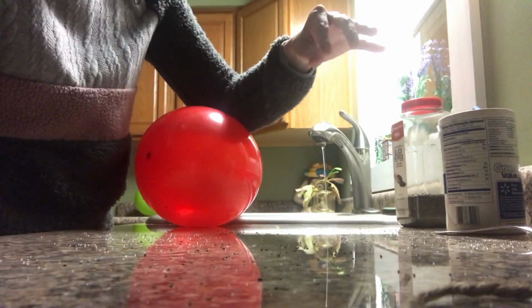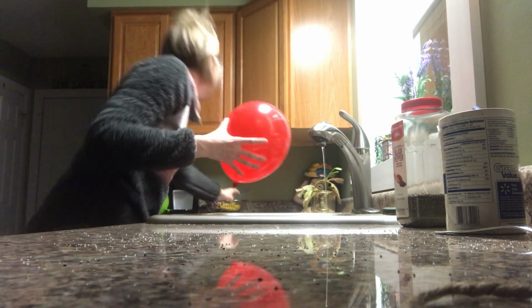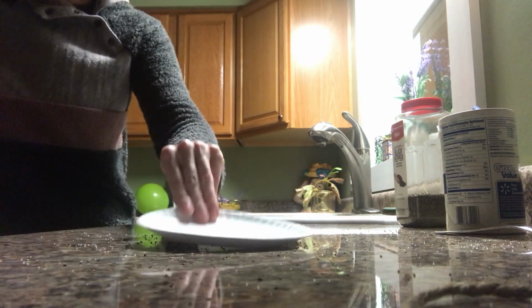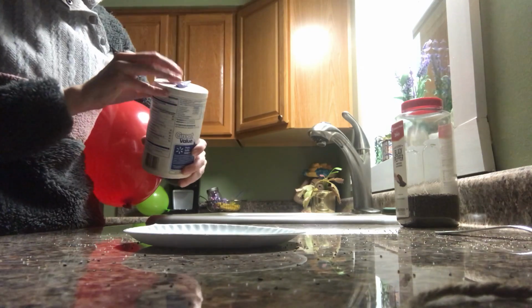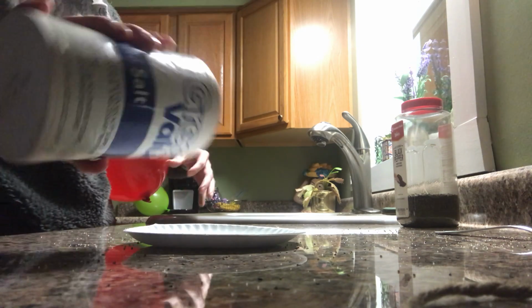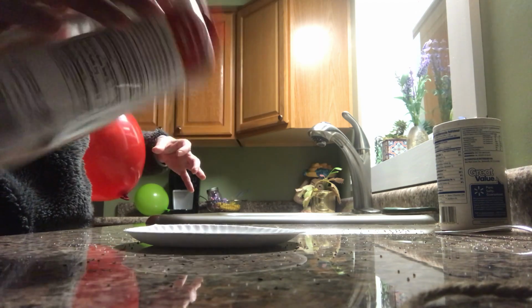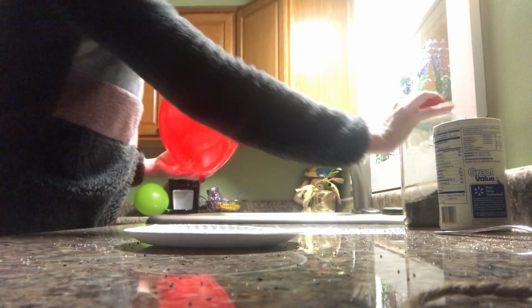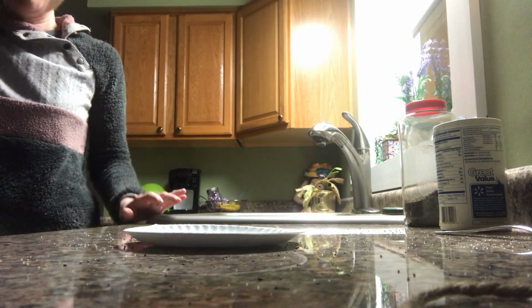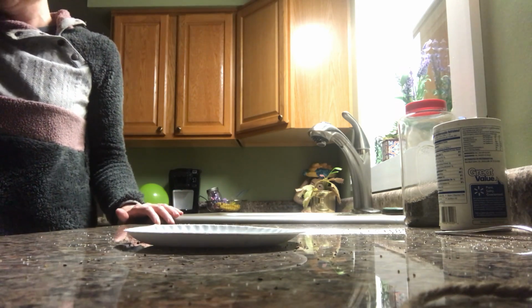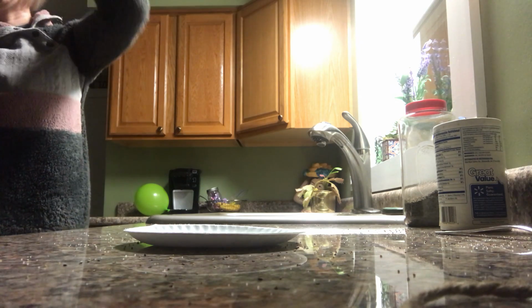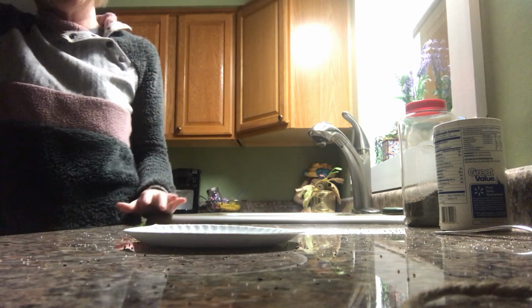So another way that we can take a look at static electricity, I'll move the camera back just a little bit, is to take a paper plate, and on that paper plate add some salt and some pepper. And then once again, we want to build up that static electricity. So go ahead, build those electrons up, give that balloon an electric charge.